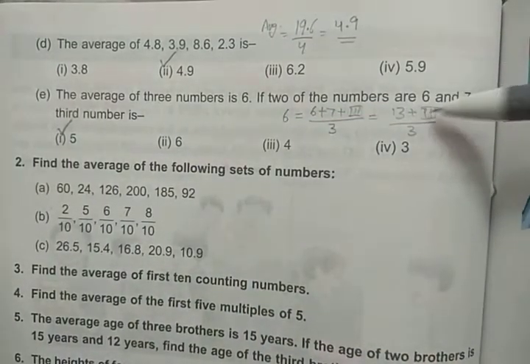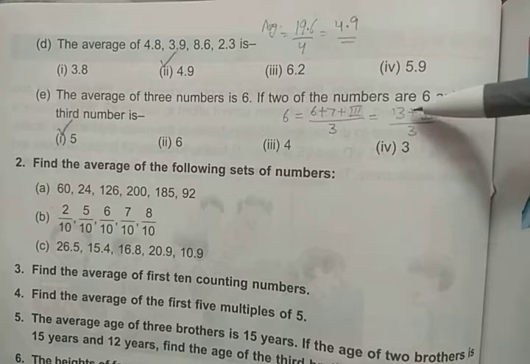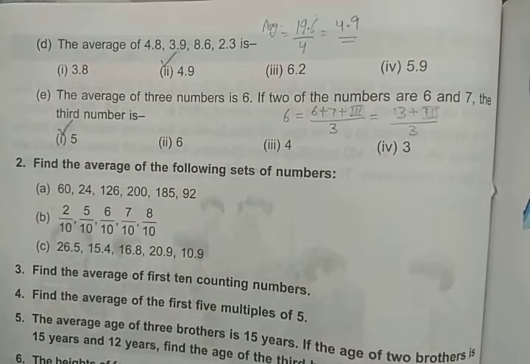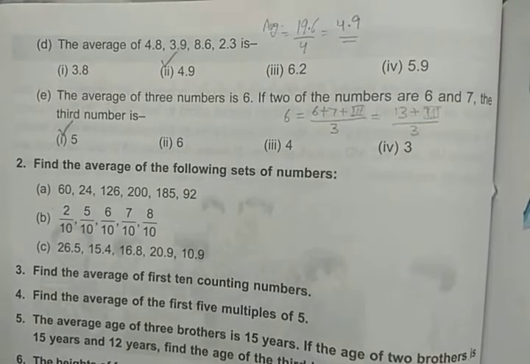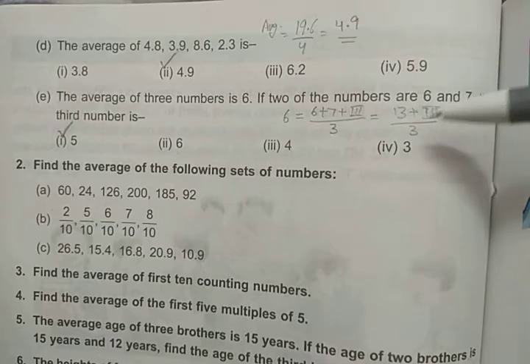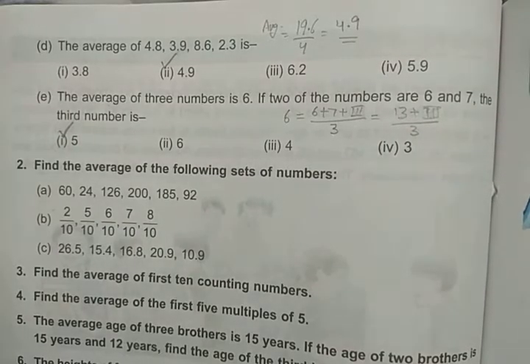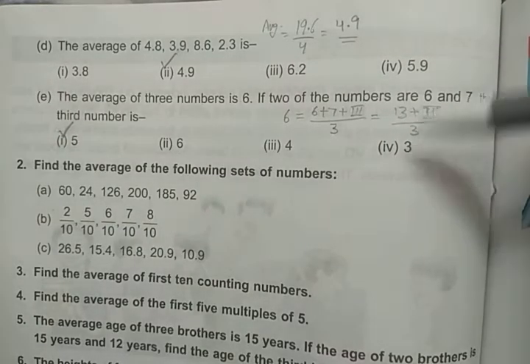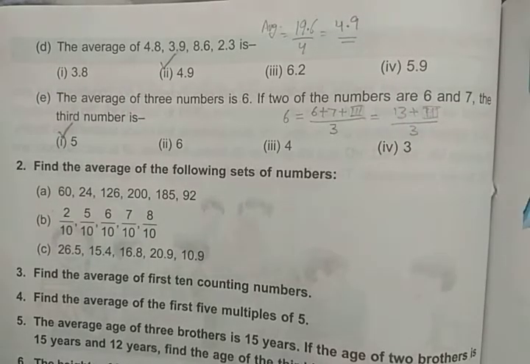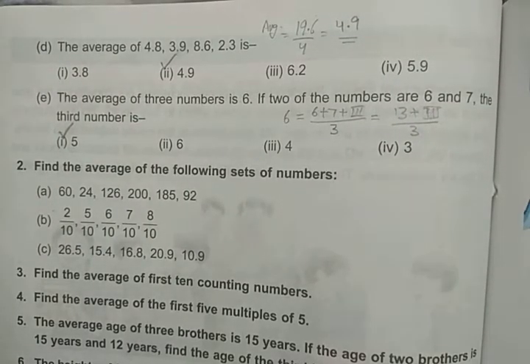13 plus 6 is 19. So 19 divided by 3 is not equal to 6. 19 does not come in the table of 3. So 6 will not be the answer. Then 4. 13 plus 4 is 17. 17 divided by 3. Again 17 does not come in the table of 3. Then 13 plus 3 is 16. 16 divided by 3, again 16 does not come in the table of 3.